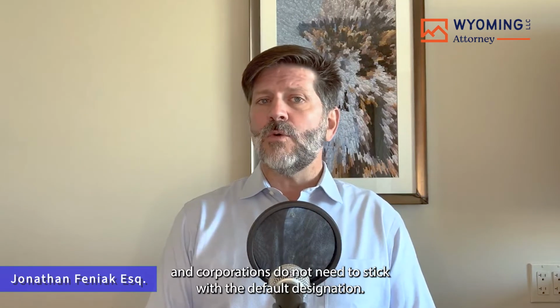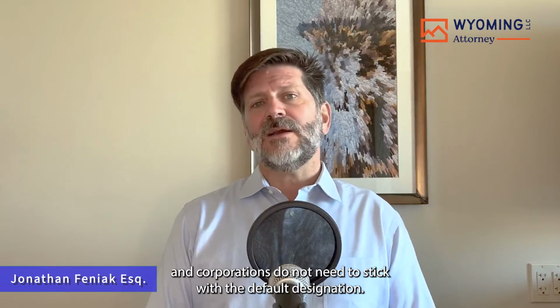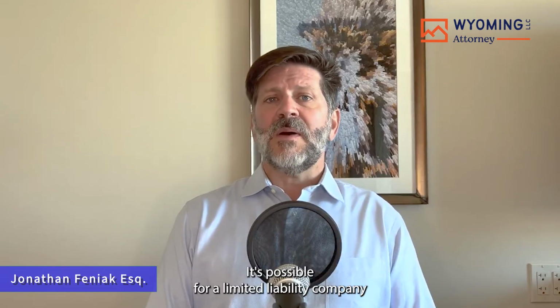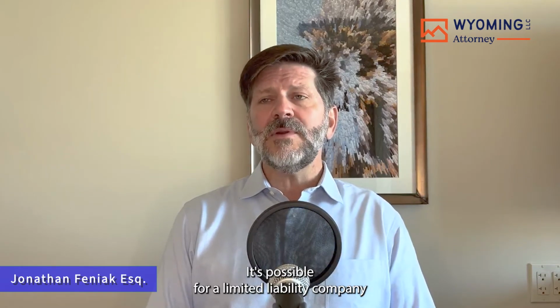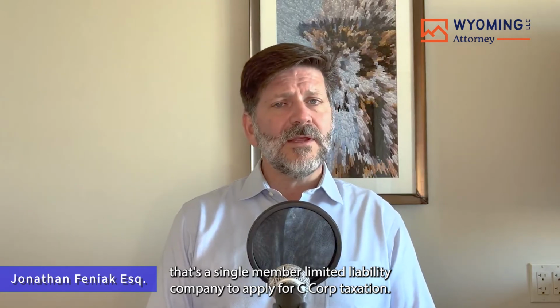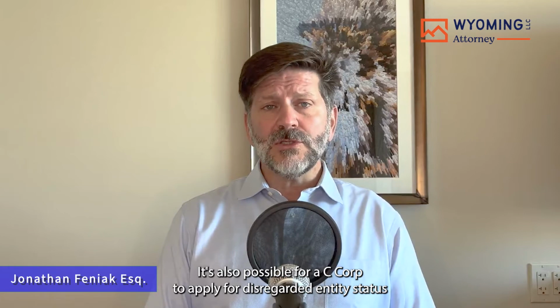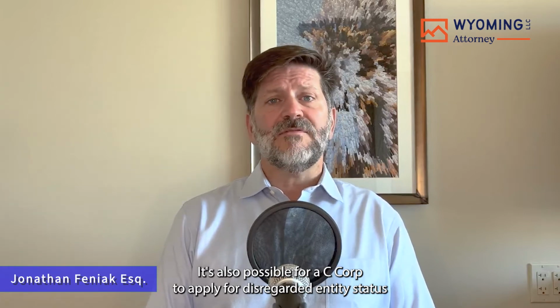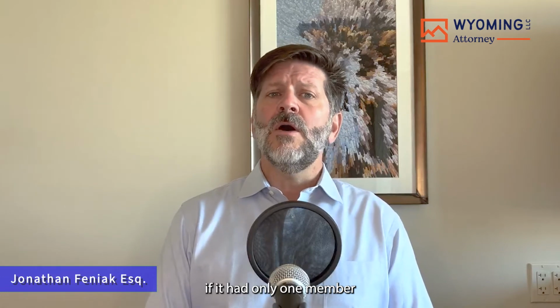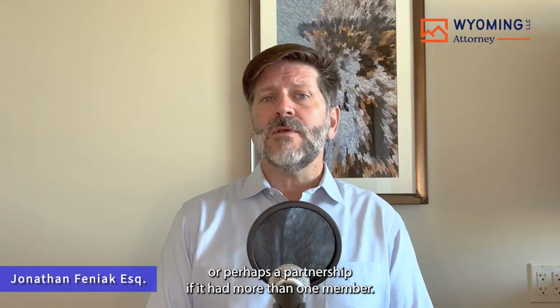Now, all of these entity types, LLCs and corporations, do not need to stick with the default designation. It's possible for a limited liability company, that's a single member limited liability company, to apply for C Corp taxation. It's also possible for a C Corp to apply for disregarded entity status if it had only one member, or perhaps a partnership if it had more than one member.